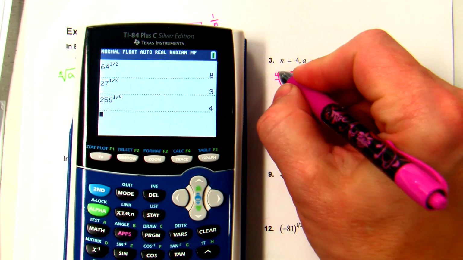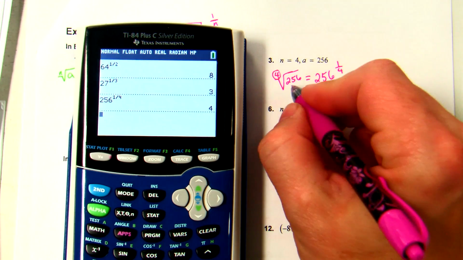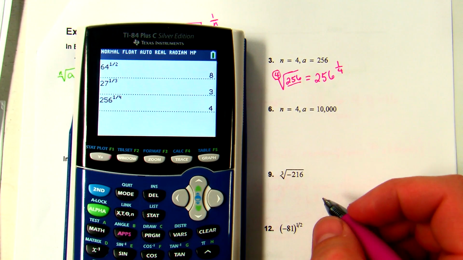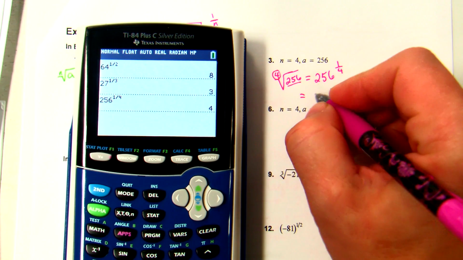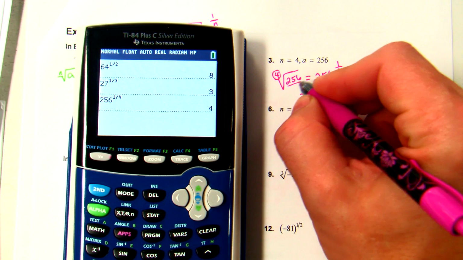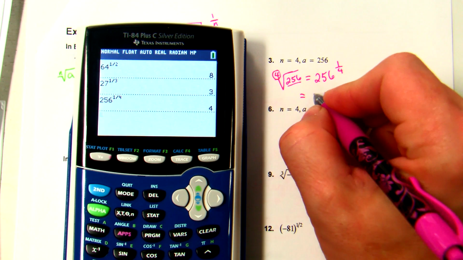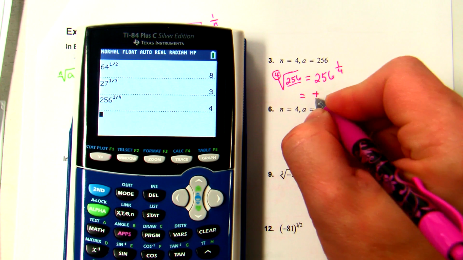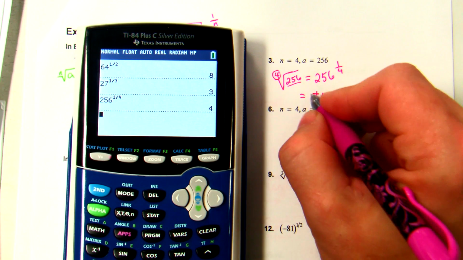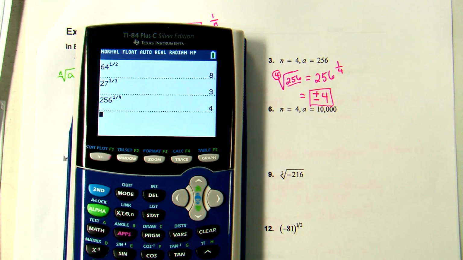But listen, that's even, and that's positive. So that's greater than 0, right? So I'm going to have a plus or a minus 4 for the answer on number 3, because a negative 4 times would give me a positive answer. A positive 4 times would give me a positive answer.